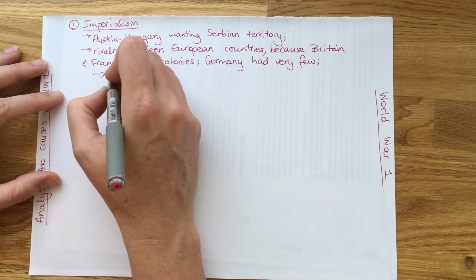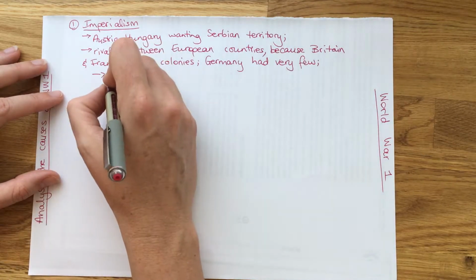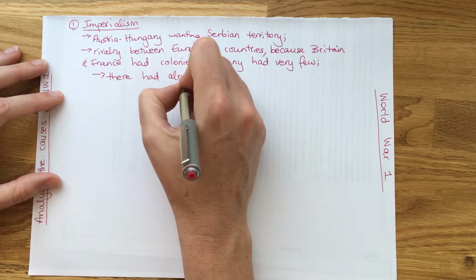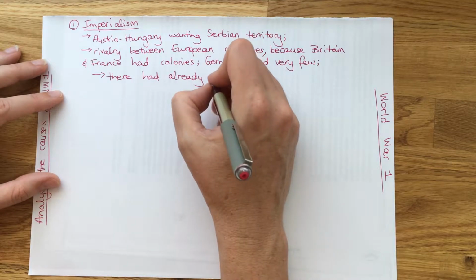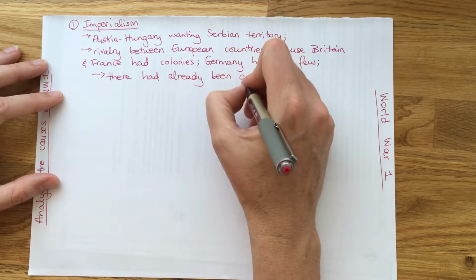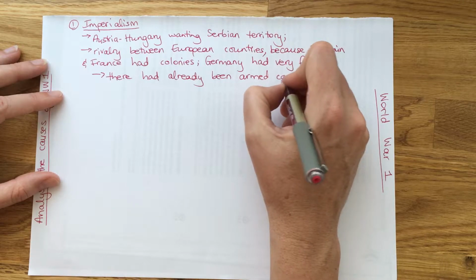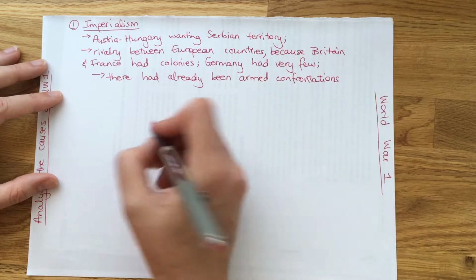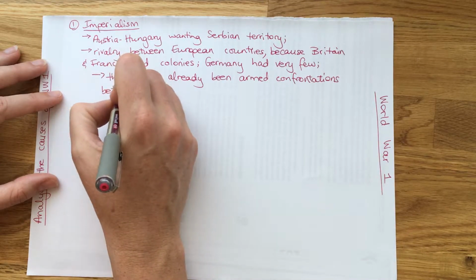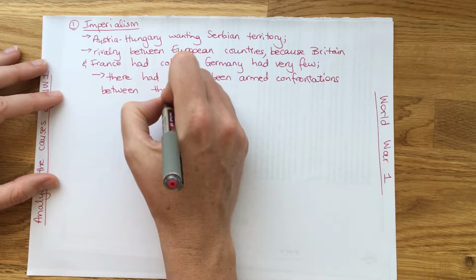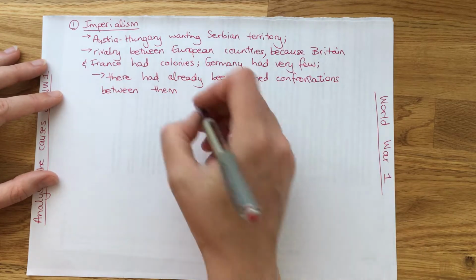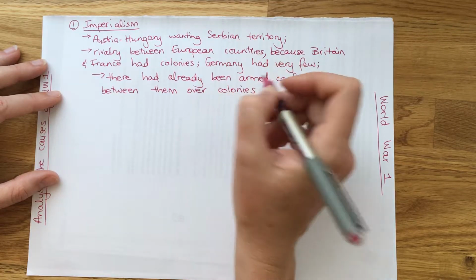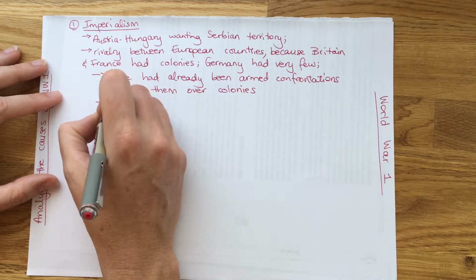This had, in fact, in the previous few years before World War I started, already led to confrontations, in particular in North Africa, over which European country would control various areas, usually with Britain and France on one side and Germany on the other. So this tension already exists.